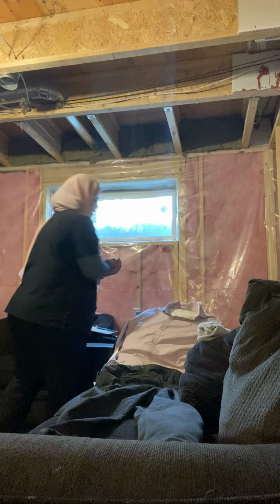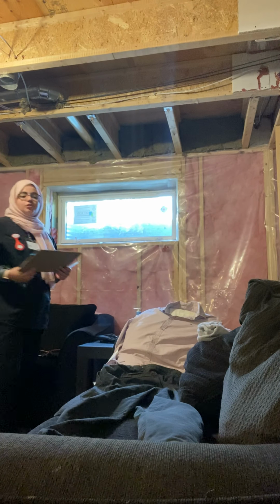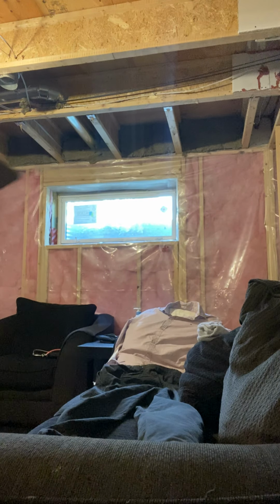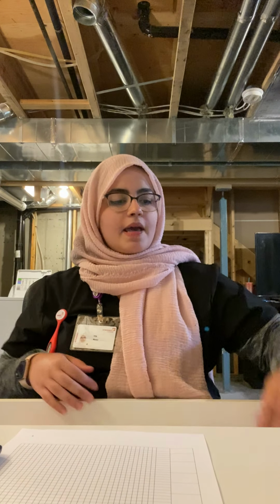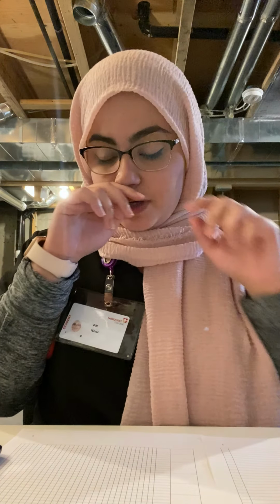Okay, I'm going to perform hand hygiene, and then I'm going to leave the room, provide privacy, and then go into my medication room. Okay, so right now I am in my med room, and I'm going to start by performing hand hygiene because we want to make sure that the med room stays clean. I will grab my MAR and my doctor's orders. Okay, I'm going to do a quick verification so that I make sure that everything on my MAR is correct and accurate.